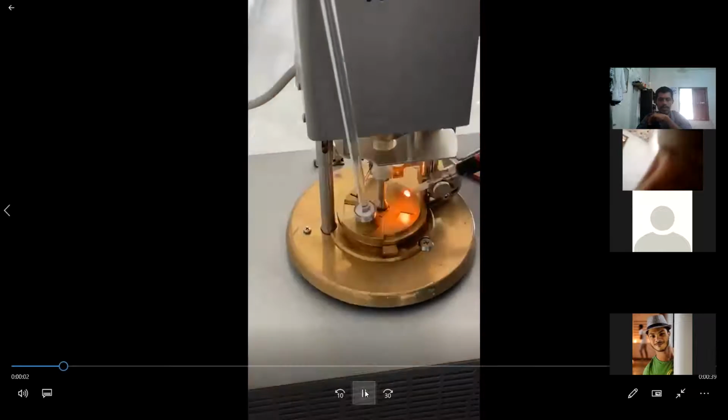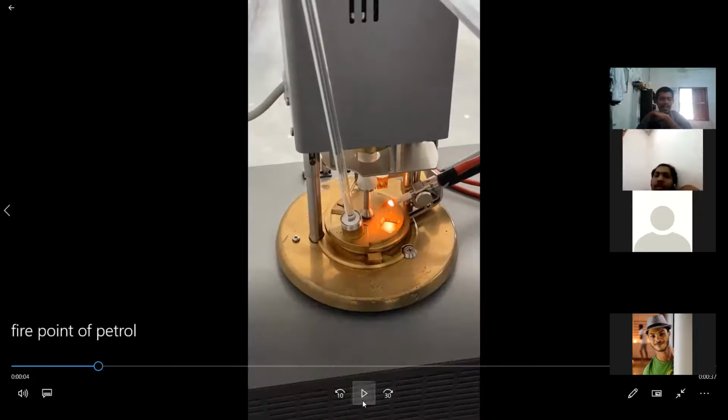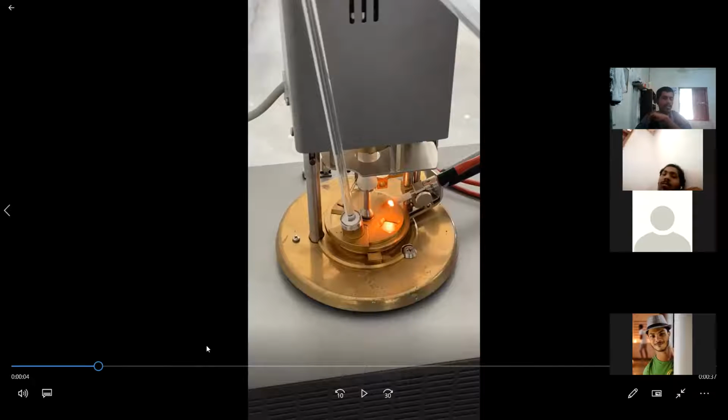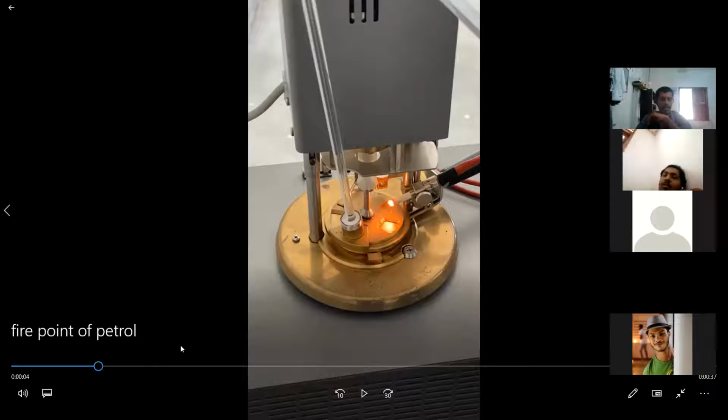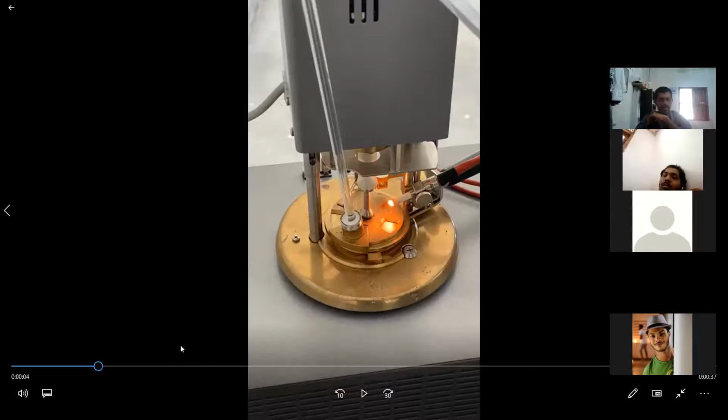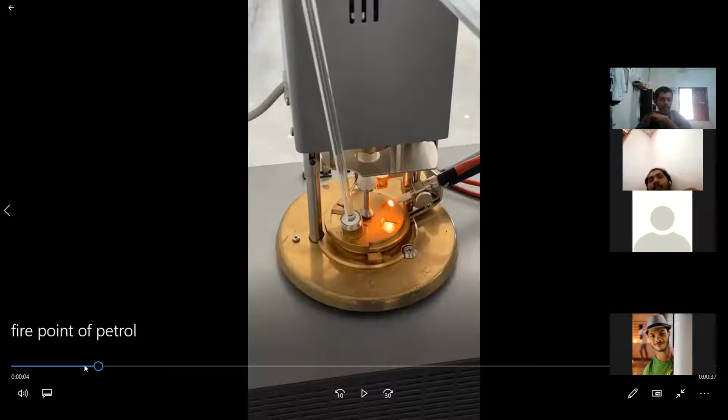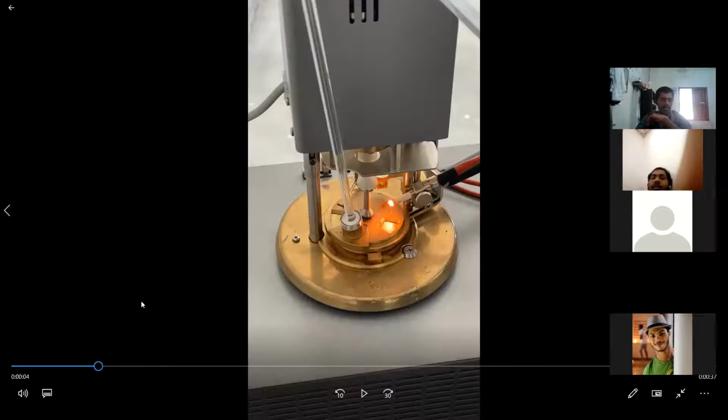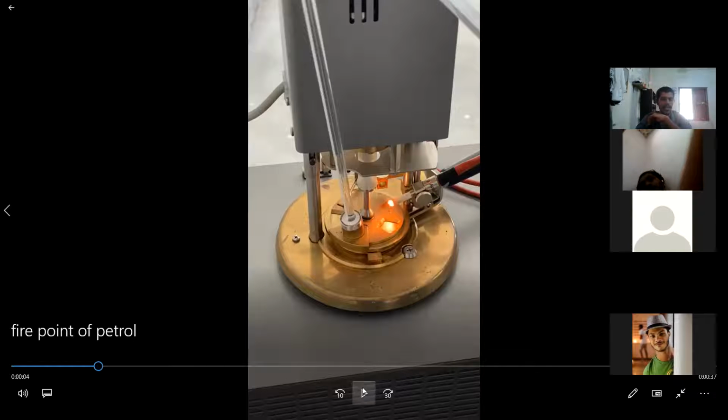You can see it is a yellow color flame now. When the flash occurs, it is mostly a blue color flame. And when it reaches the fire point, it burns for more than 1 or 2 seconds, burning continuously. That is the fire point, so from that we can identify that it reaches the fire point.